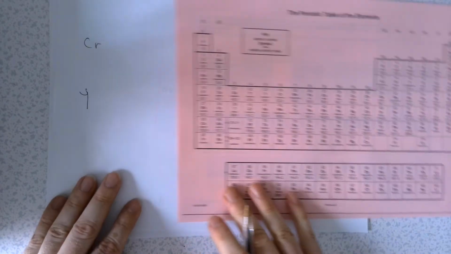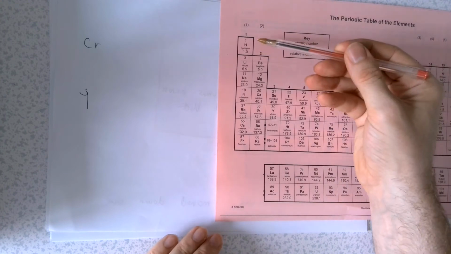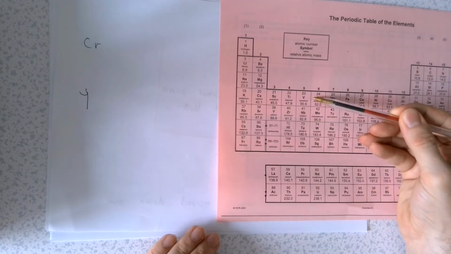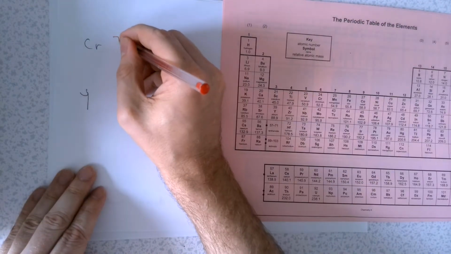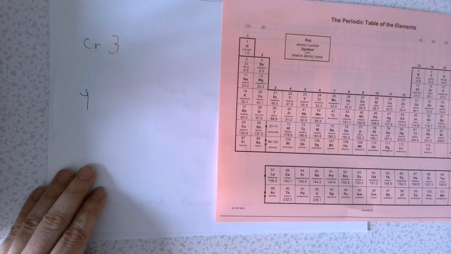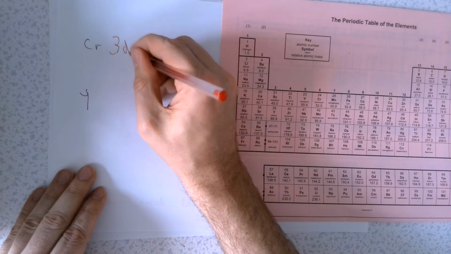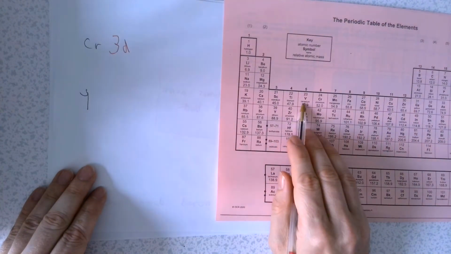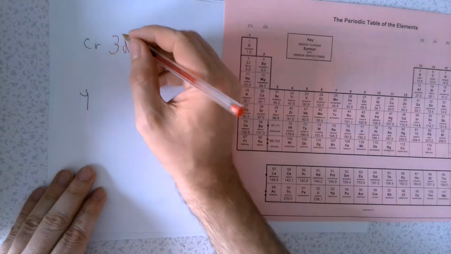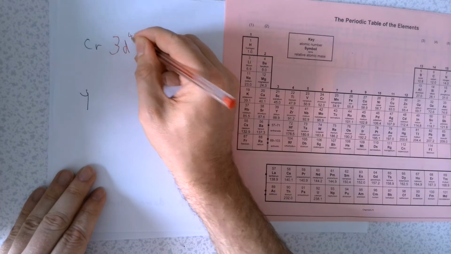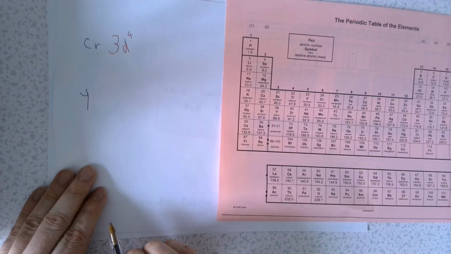Okay, welcome back. So chromium is in period 1, 2, 3, 4. But remember, the D block has been moved down 1, so it's actually in shell 3. It's in the D block, and we've got 1, 2, 3, 4 electrons in there. So you'd imagine that's 3d4. However, we'll come back to that one in a second.